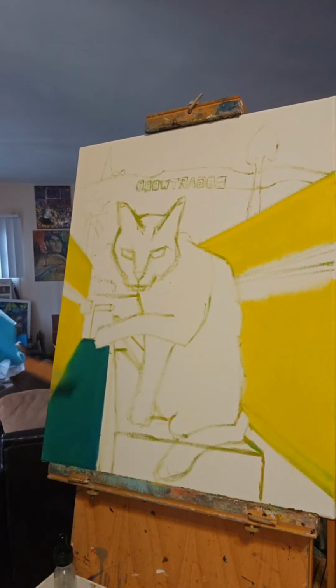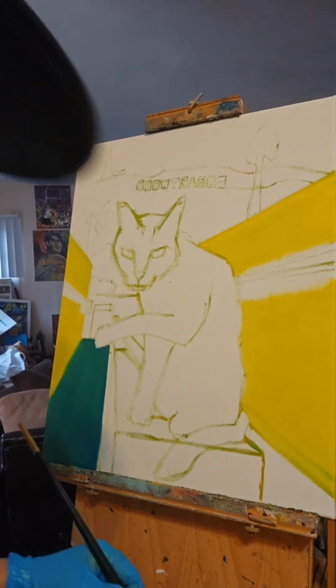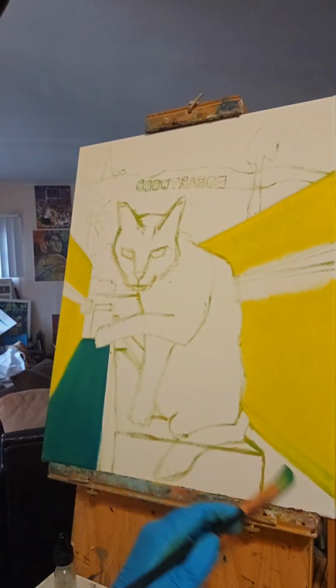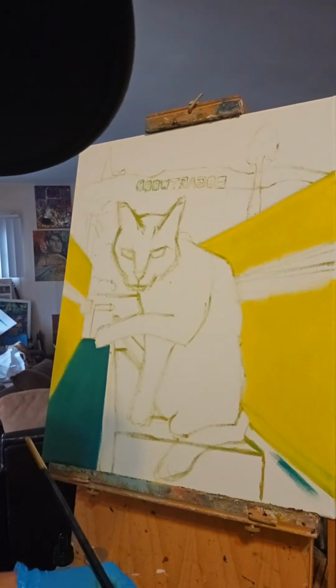And this first layer is really thin. I've used a lot of mineral spirits, which means this first layer definitely needs more paint on top because the mineral spirits can affect the painting later on. So we're going to grab some more of this color here. And we're just going to paint this right into here. Let's grab some more of that.